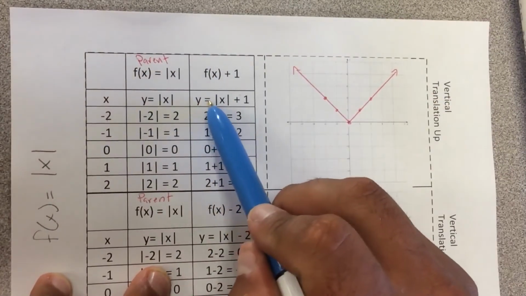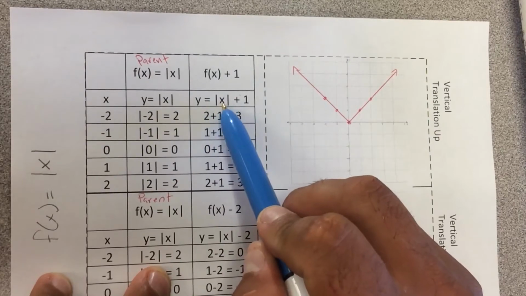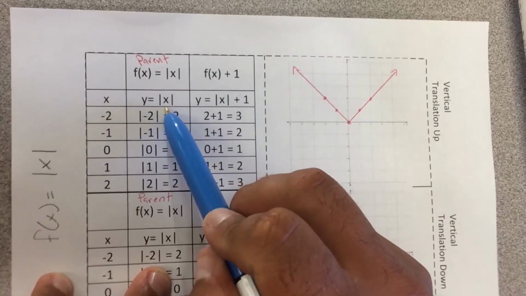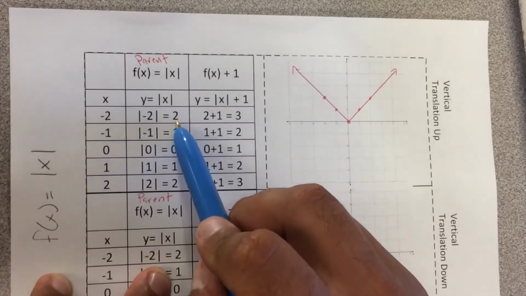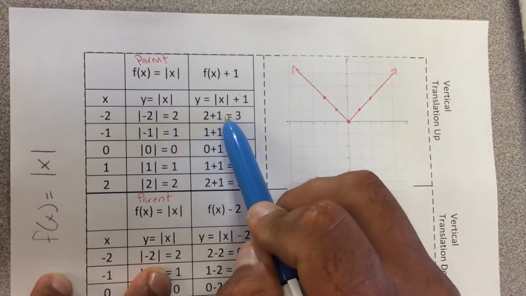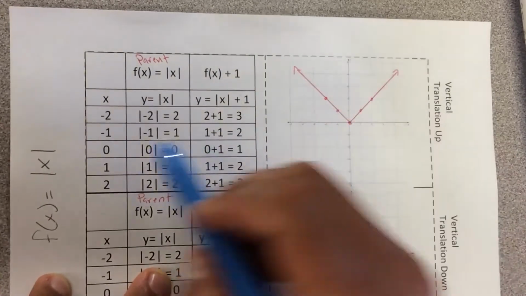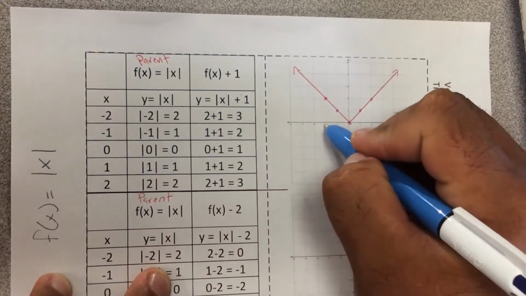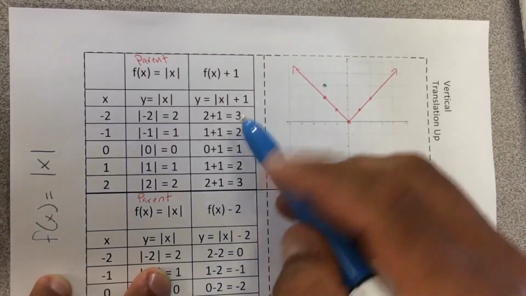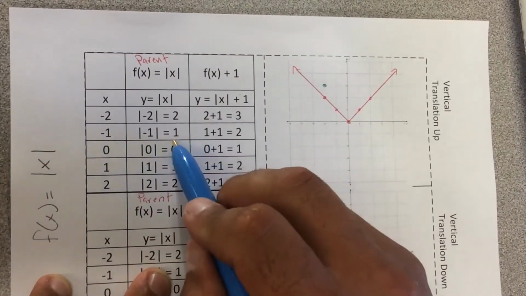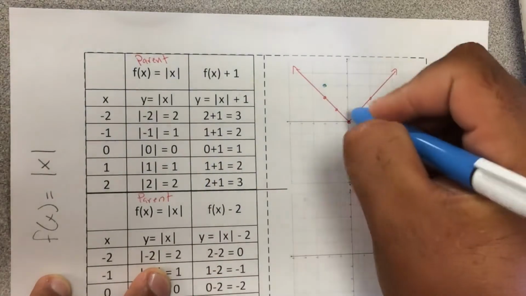So if you notice here, we have y is equal to the absolute value plus 1. And here is just y is equal to the absolute value. So the function's going up plus 1. So if you notice here, this was 2. Now it's 2 plus 1. So if we were to go here and put negative 2, our new point is going to be at positive 3. And if we get our negative 1, our new point, which is plus 1, is going to be at positive 2.